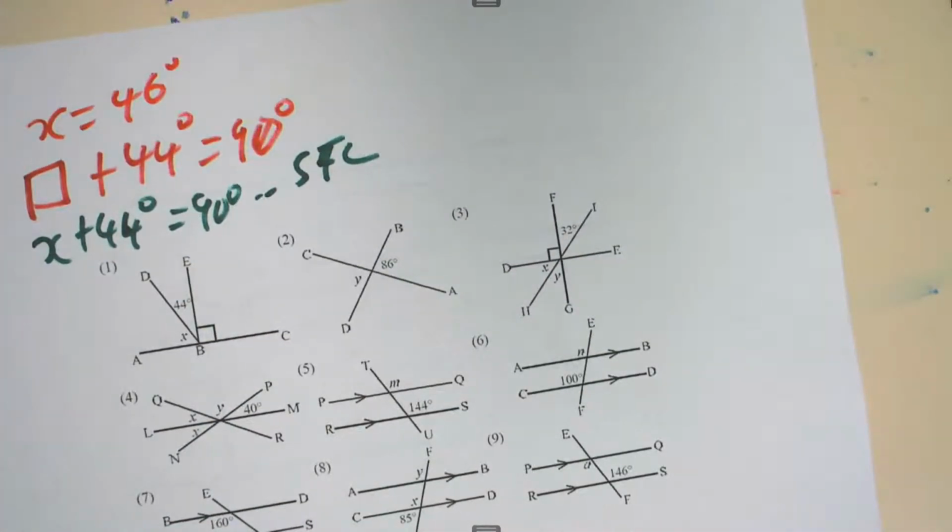But the question is in front of you. What do you see in front of you? What is the language telling you? Of course, you need to know the language. Remember when you talk about perpendicular. Remember when you talk about vertically opposite.